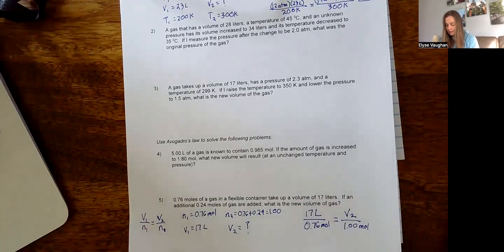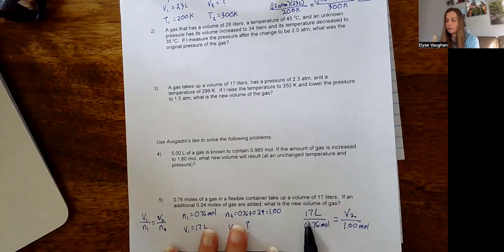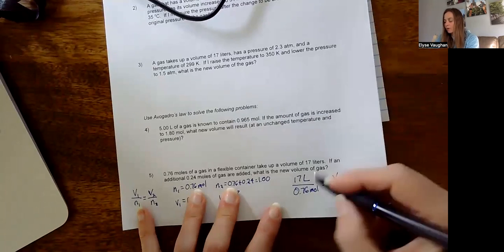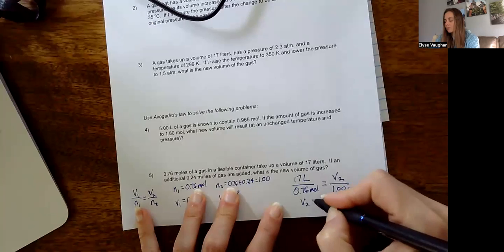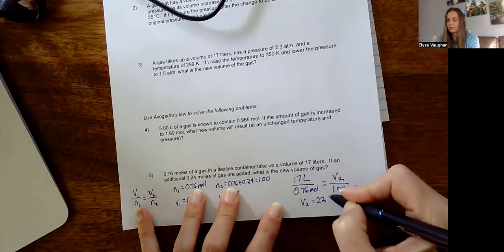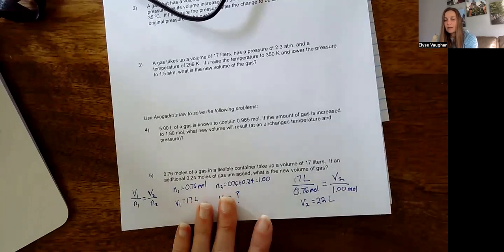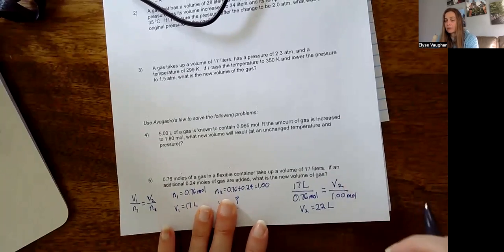And we have 17 divided by 0.76 times 1 gives me 22.4. But because I only have 2 significant figures, we're going to say that V2 equals 22 liters. And that's how we solve an Avogadro's law problem.